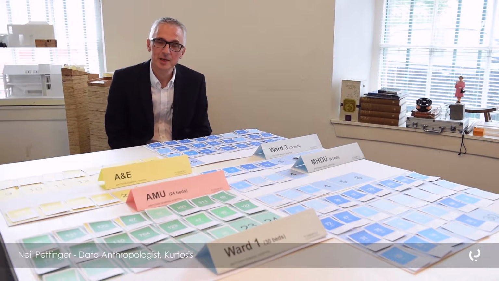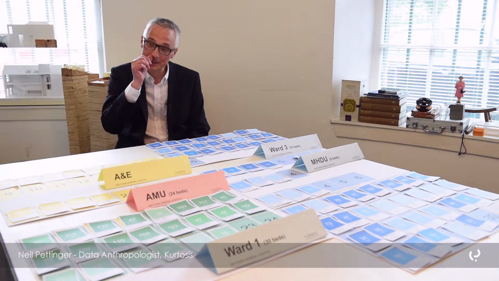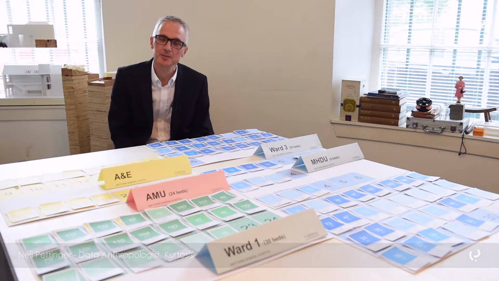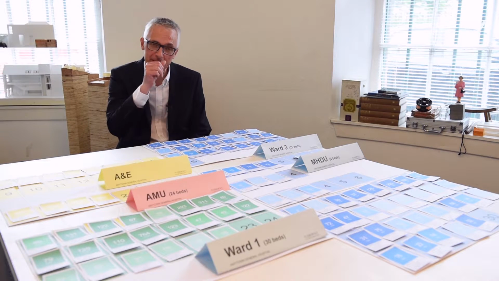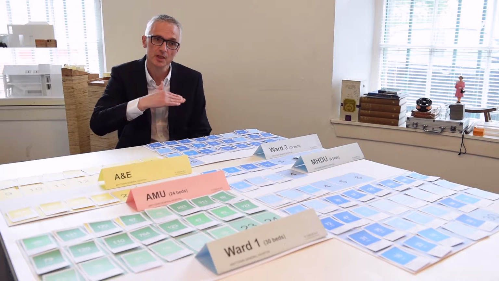My name's Neil Pettinger, and I'm a freelance data anthropologist. I'm based in Edinburgh, and I specialise in looking at data to do with healthcare, and in particular patient flow in healthcare systems. For many years I used to work in the NHS as an information manager. I did that for about 20 odd years before I became freelance.